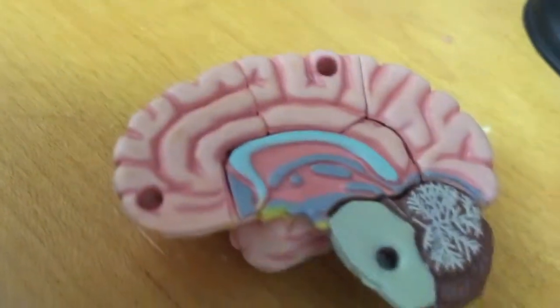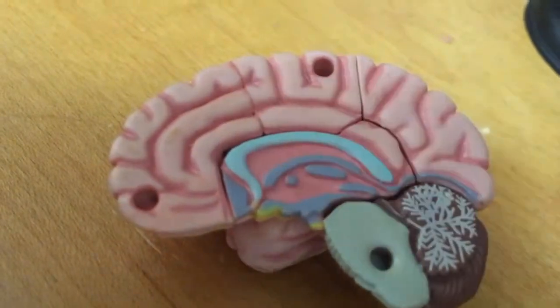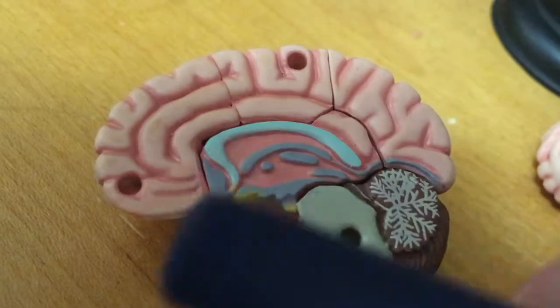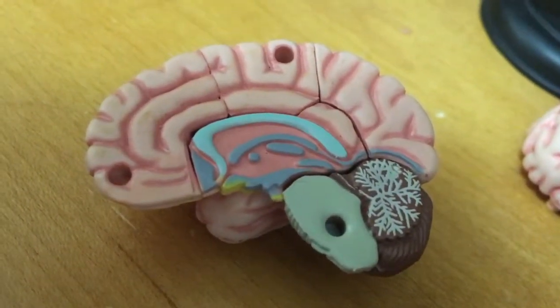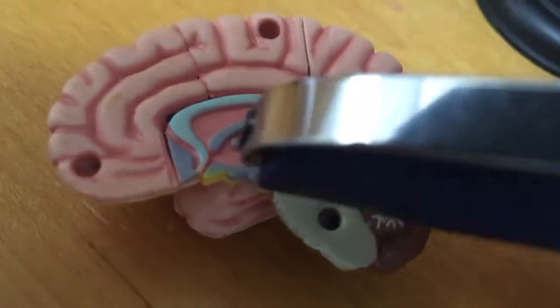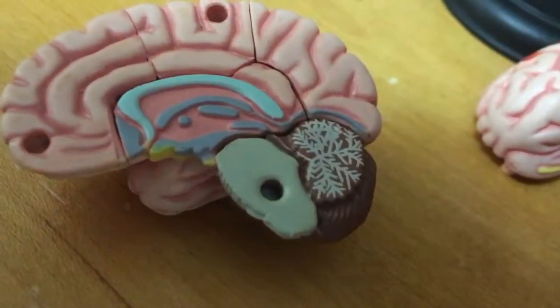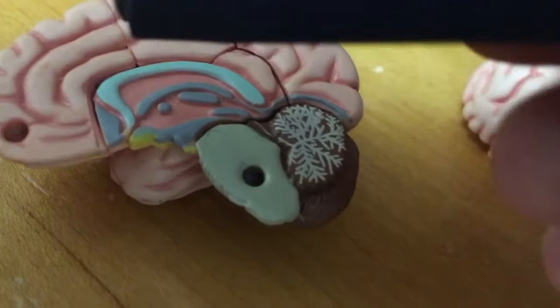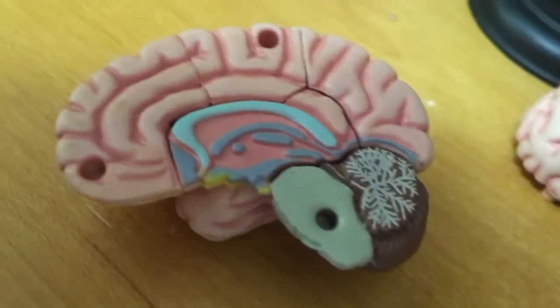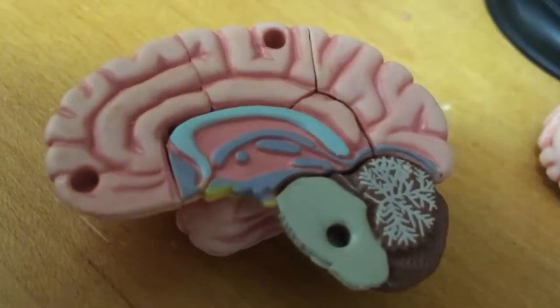Another little bit of information: somewhere around here in the midbrain should be the amygdala, and that controls your anger, your fear, your big emotions. And somewhere around here, it doesn't show, should be the pituitary gland, which is the master gland that sends all these hormones throughout your body.